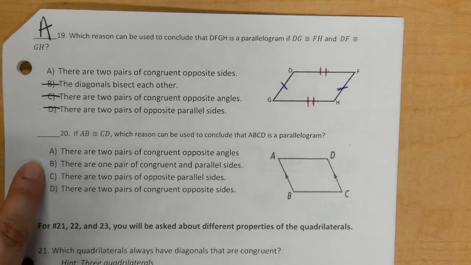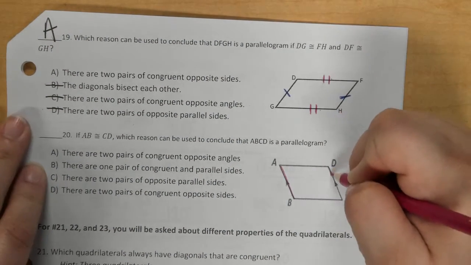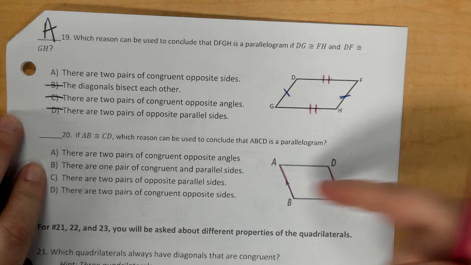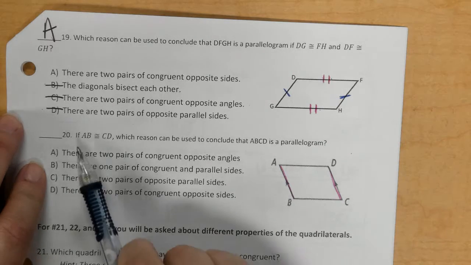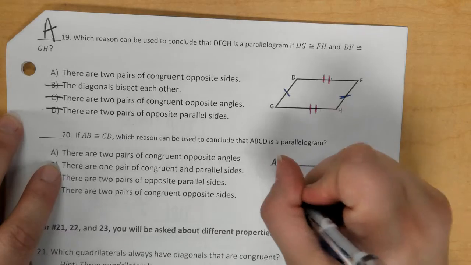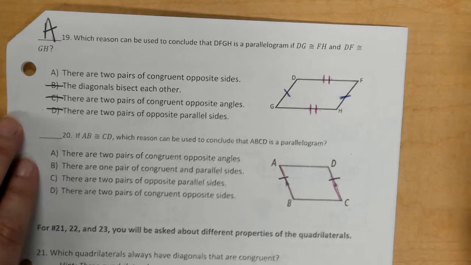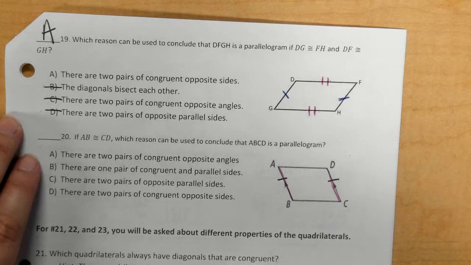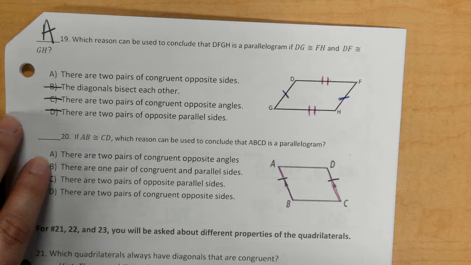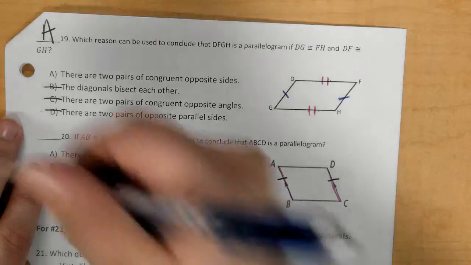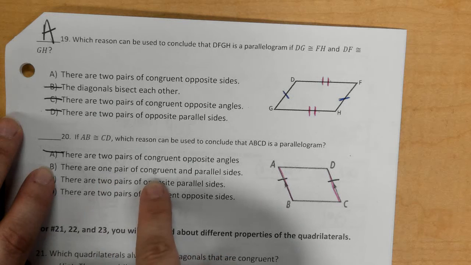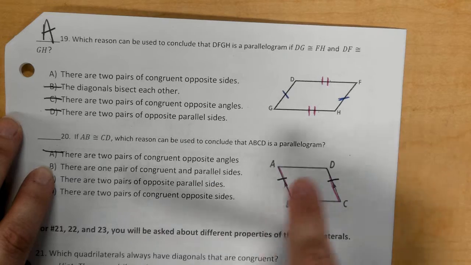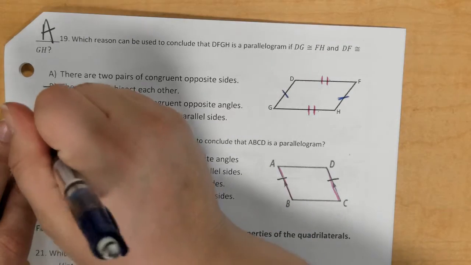In number 20, you can see that right here there are arrows showing opposite parallel sides. Okay, so we've got one opposite parallel side. It says if AB is congruent to CD, which reason can you use to conclude that ABCD is a parallelogram? There are two pairs of congruent opposite sides, opposite angles. Nope, no mention of angles. There are one pair of congruent and parallel sides. Yes, we know that these are congruent and we know they're parallel. So it has to be B.